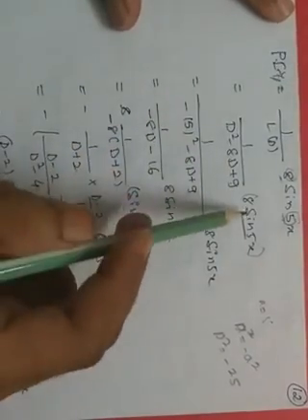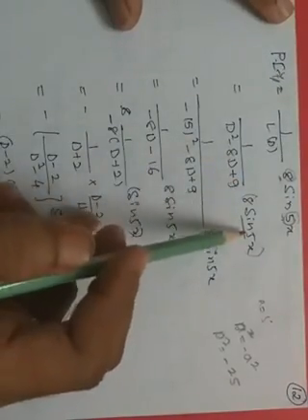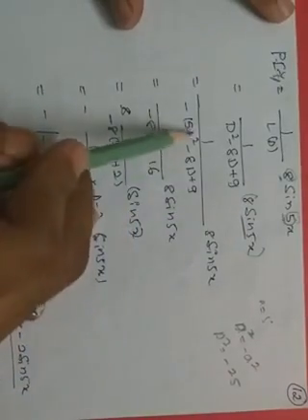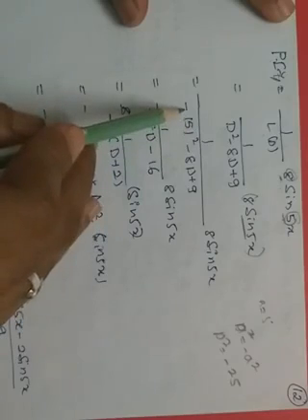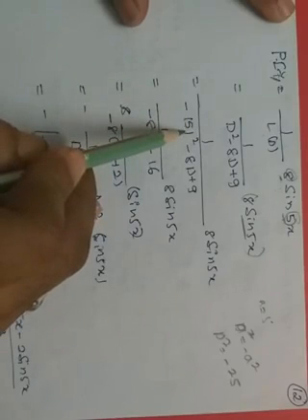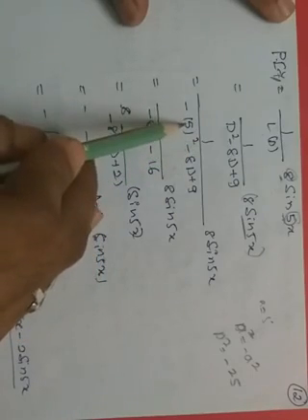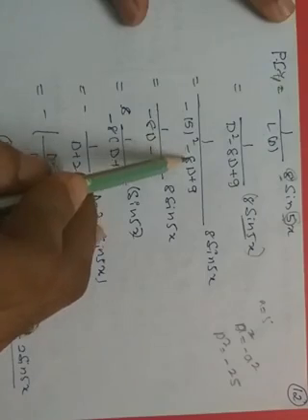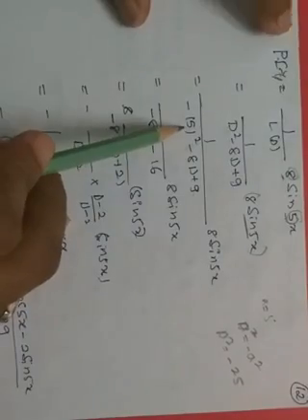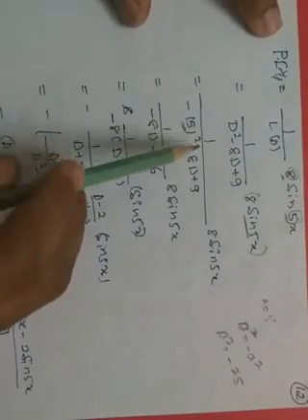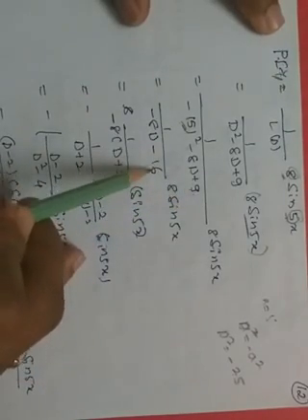So wherever only D square is there, not D, first replace that by minus a square. A is equal to 5, so this becomes 1 divided by minus 5 square minus 8 into D as it is plus 9 as it is. Now minus 5 square means it becomes minus 25. Minus 25 plus 9 is minus 16.